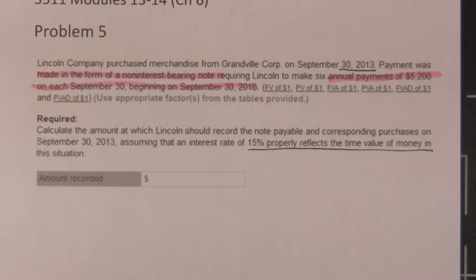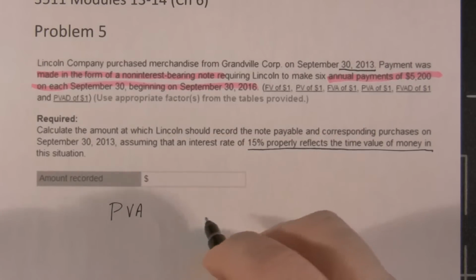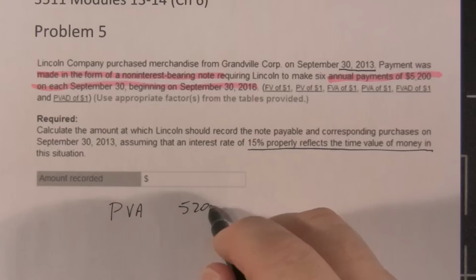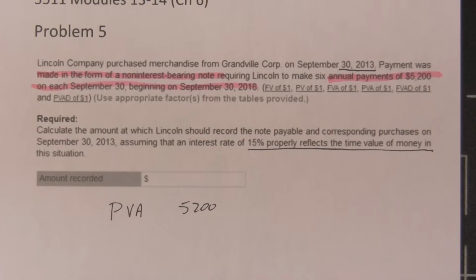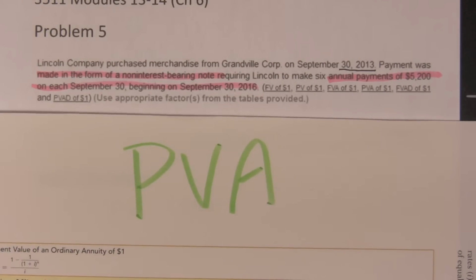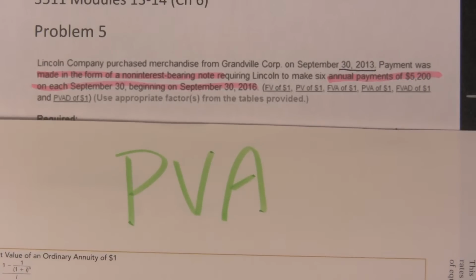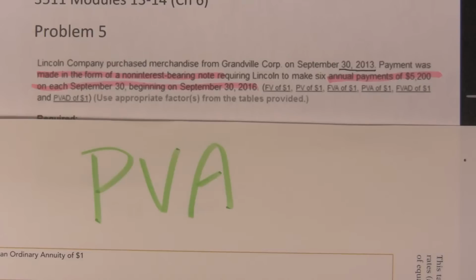I'm going to do it what I consider to be the easier way. I need the present value of an annuity of $5,200. So let me get the present value of an ordinary annuity chart. Present value, ordinary annuity. My chart doesn't have 15% on it, so I'd have to Google another chart to come up with that. But I can figure out about where it's going to be.